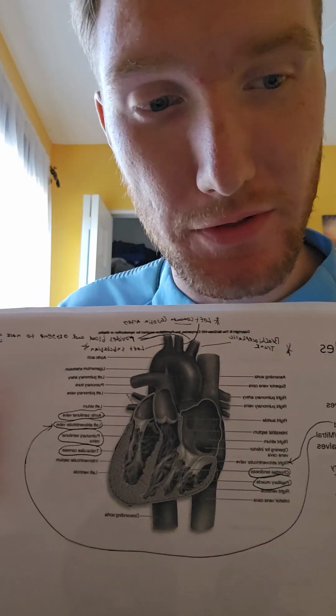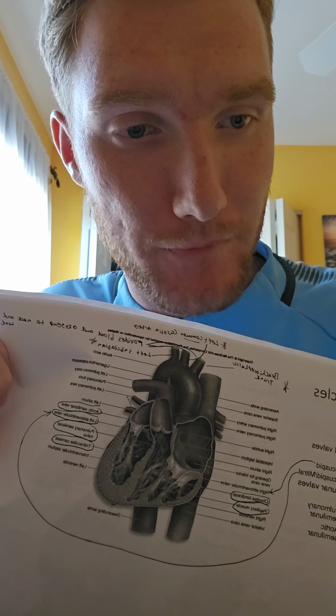Again, you can't see that on here, but looking over the instructions, I went through the right and left atrium, the right and left ventricles, the left and right atrioventricular valves, and the pulmonary and aortic semilunar valves. I went over that.